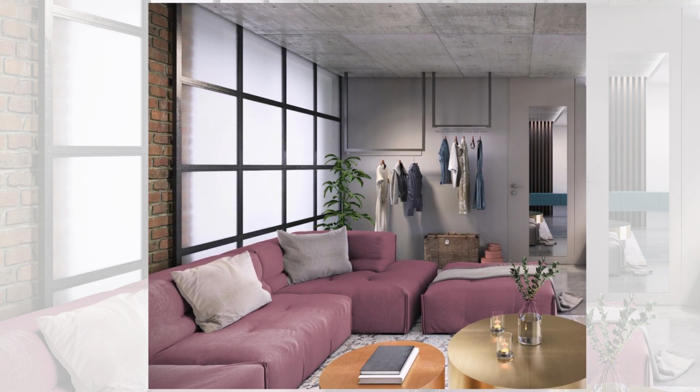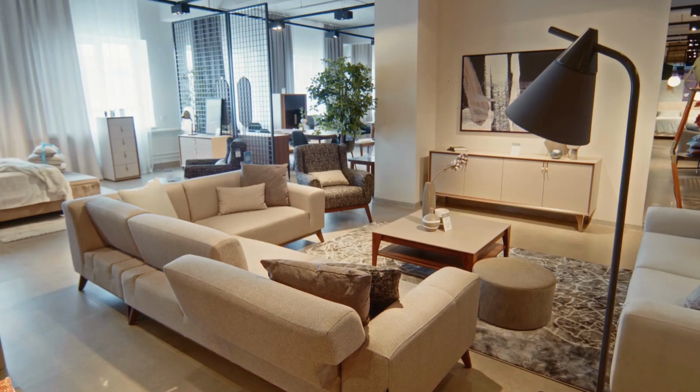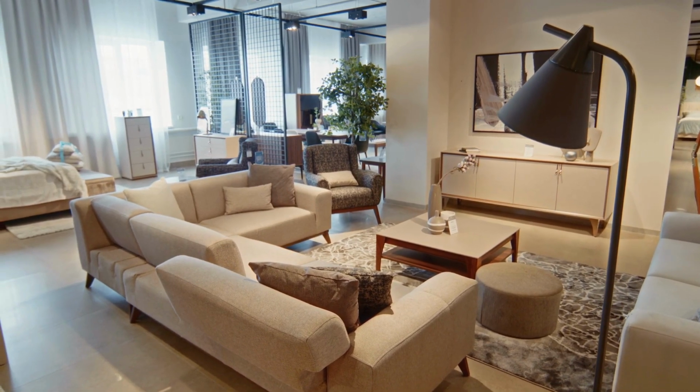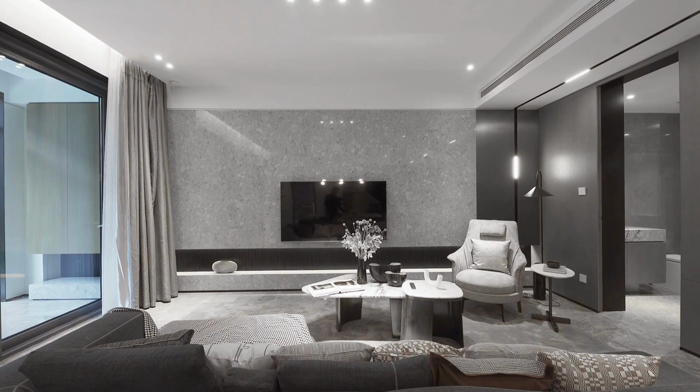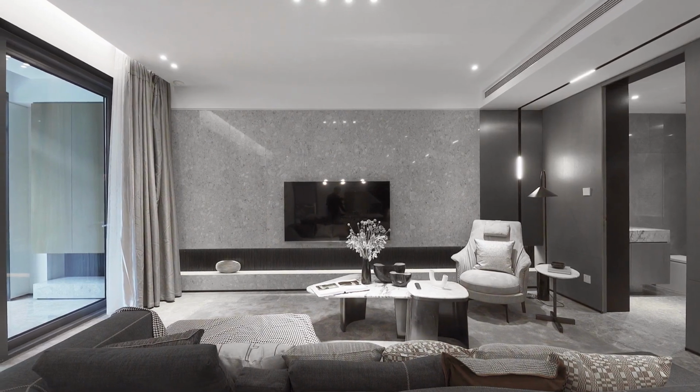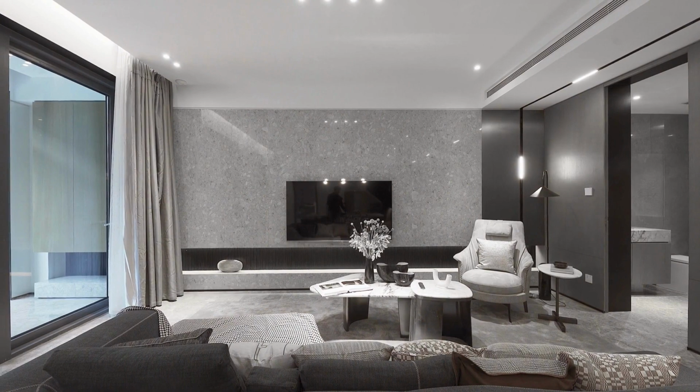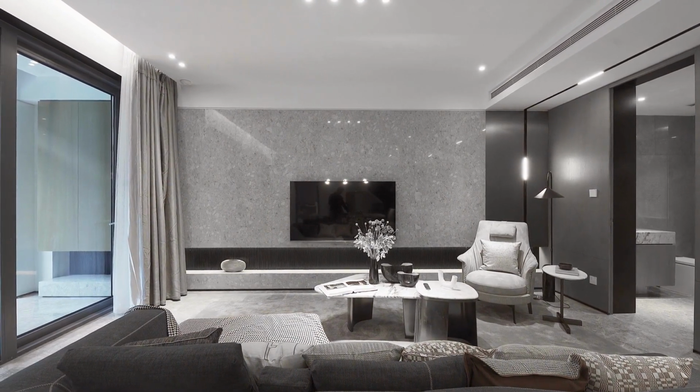6. Incorporate technology seamlessly. Entertainment: integrate modern technology like a flat-screen TV, sound system, and smart home devices into your design. Cable management: use cable management solutions to keep wires hidden and maintain a clean look.